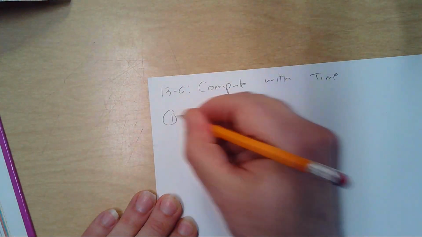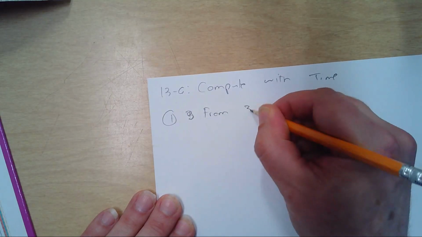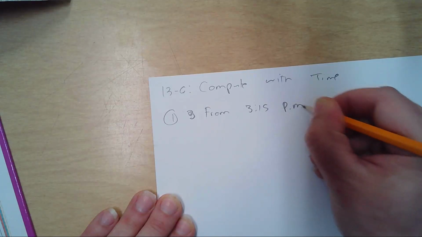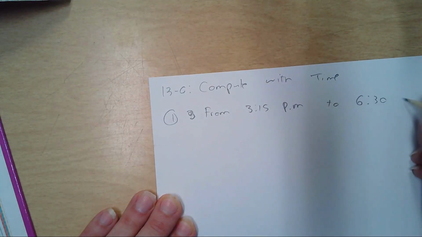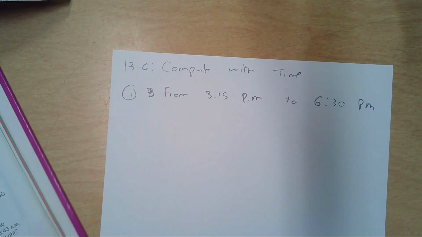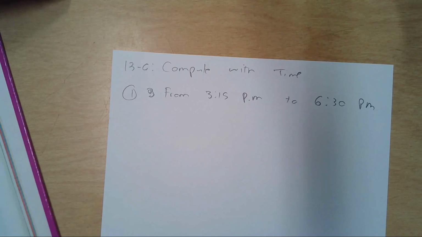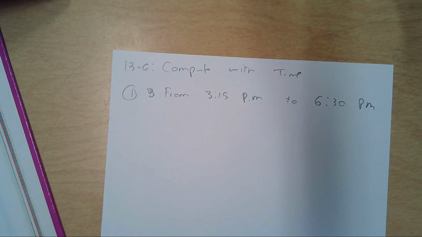Number 1 basically says how much time has passed. It says from 3:15 p.m. to 6:30 p.m. So, a subtracting problem, time elapsed, how much time has passed.